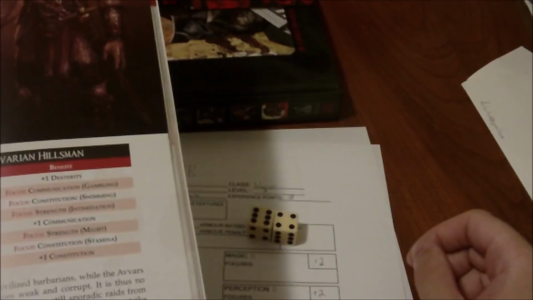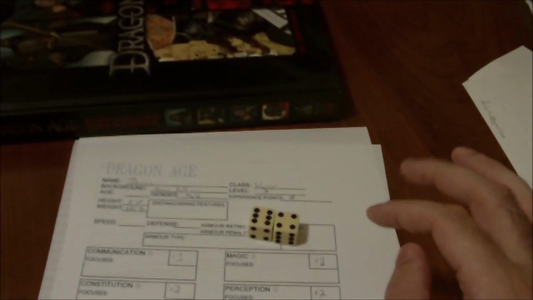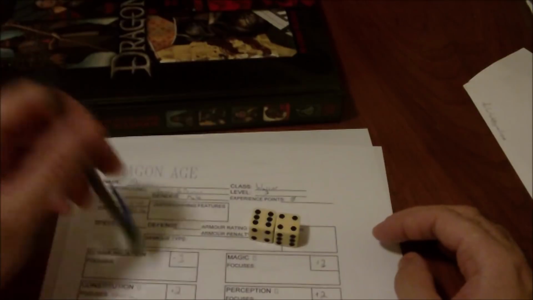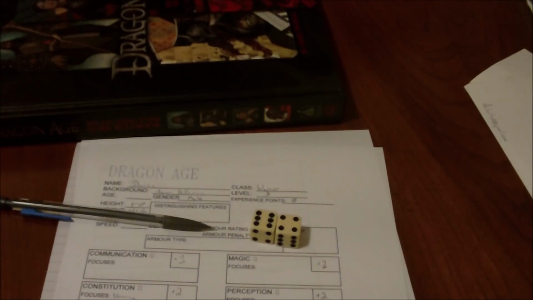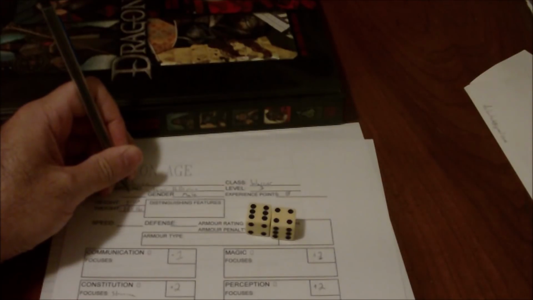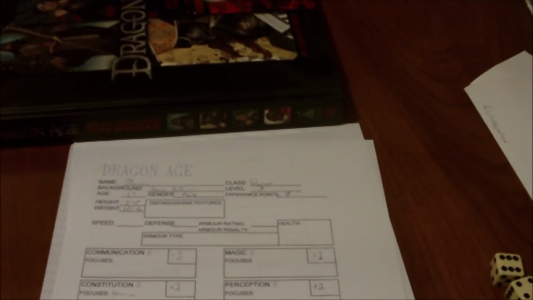So that's one ability. And the next one is a total of 10, which also gives us a focus in constitution, stamina checks. So if I have to make a stamina check of any kind, then I get to add an extra +2 to the roll. Alright, so age, I'm just going to put, let's make him 17. They probably have to fend for themselves pretty early on.